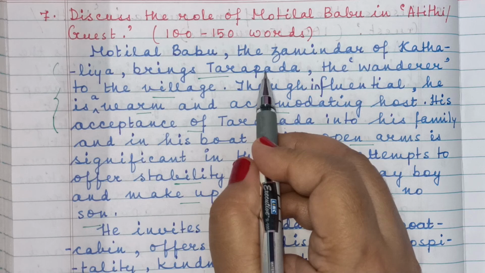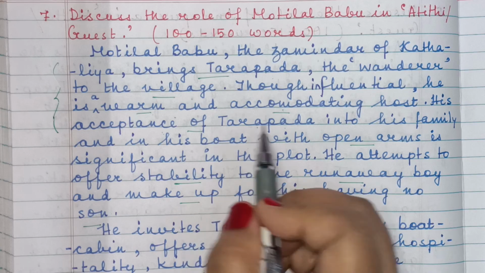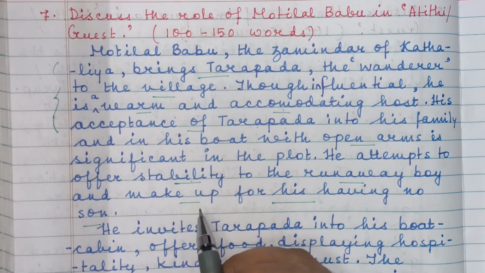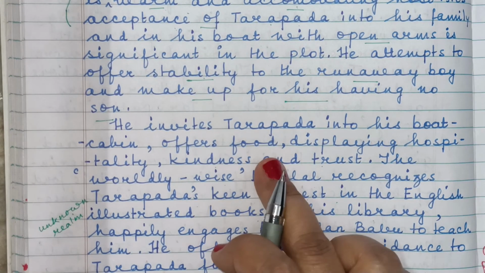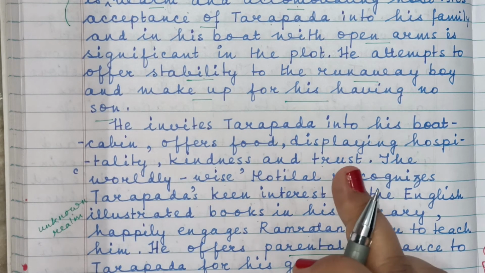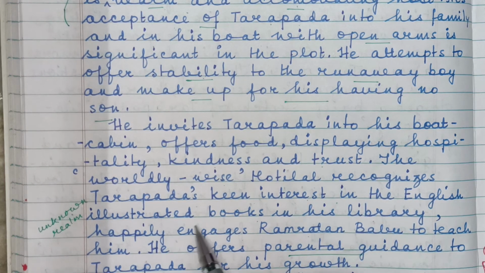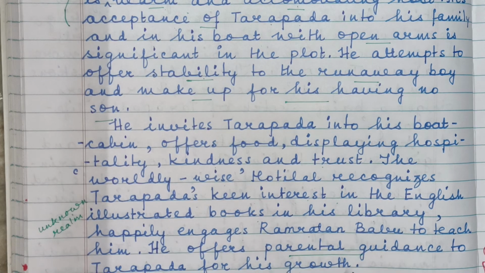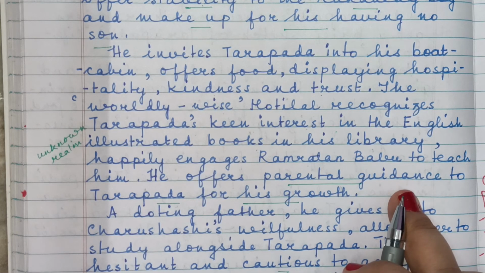Brings Tarapodo to the village, warm accommodating host, accepts Tarapodo with open arms, offers stability, tries to make up for his having no son, invites Tarapodo, offers food, displays hospitality, kindness, trust, and he notices Tarapodo's interest in English illustrated books, happily engages Ramratan Babu to teach him, offers parental guidance, a paternal figure, and this helps Tarapodo to grow and develop.